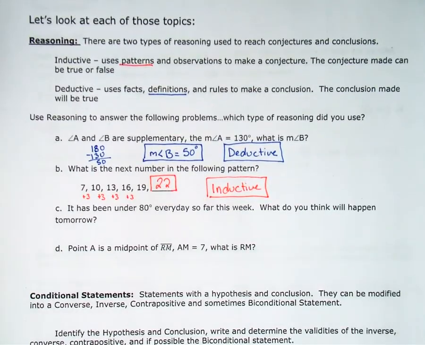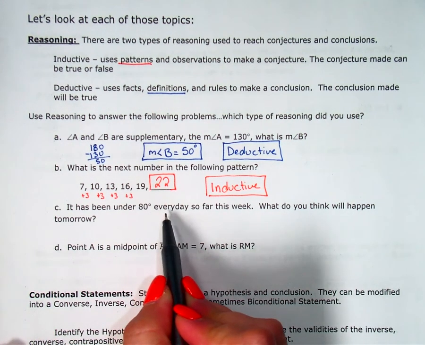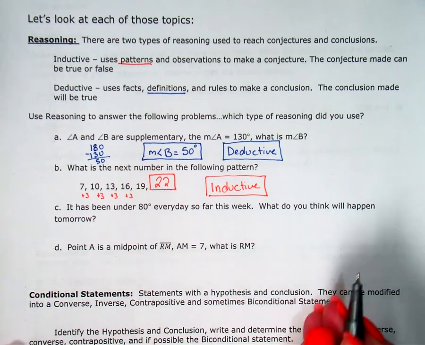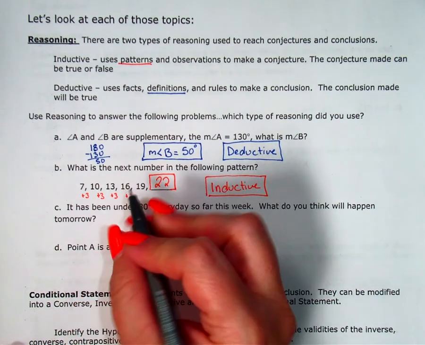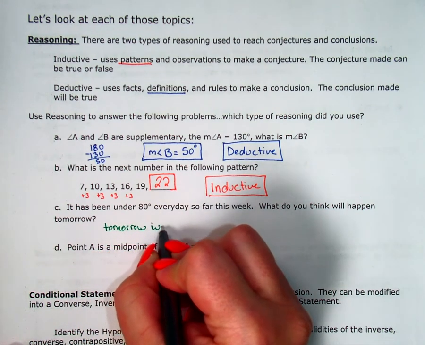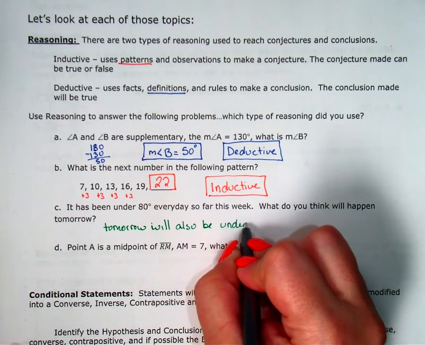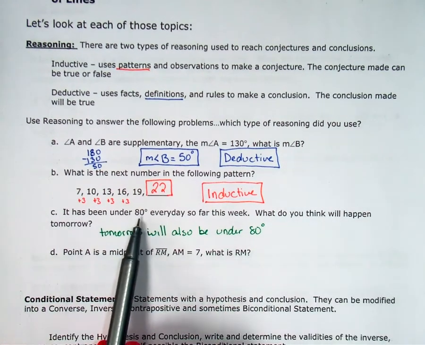Okay? Letter C. It has been under 80 degrees every day so far this week. What do you think will happen tomorrow? So we have seen it be under 80 degrees every day. So we are observing a pattern, right? It's happened every day. So I think if it's happened every day, I'm going to guess it's going to happen tomorrow. Tomorrow will also be under 80 degrees.